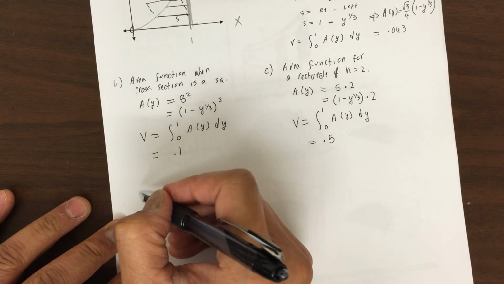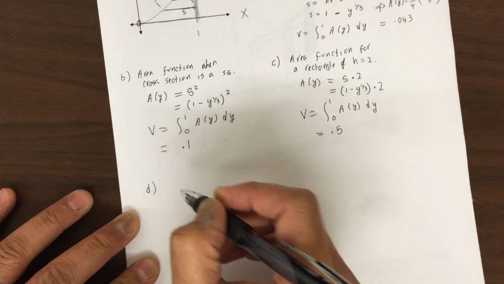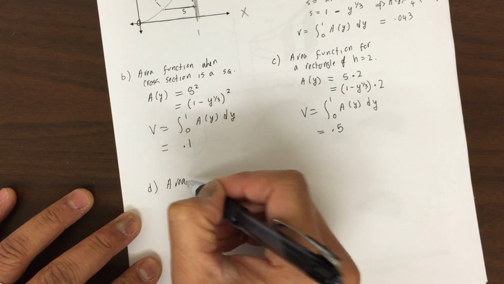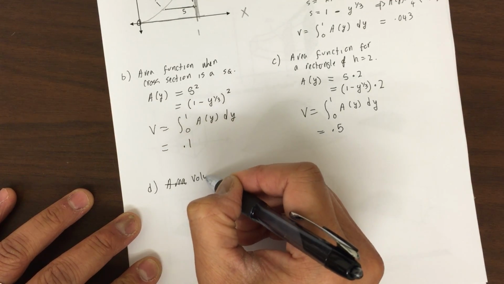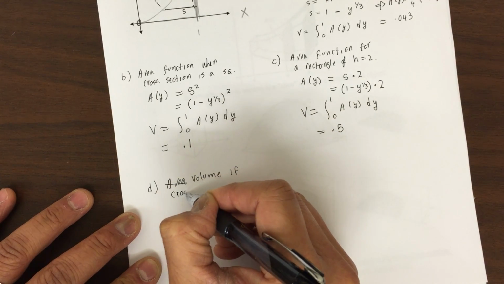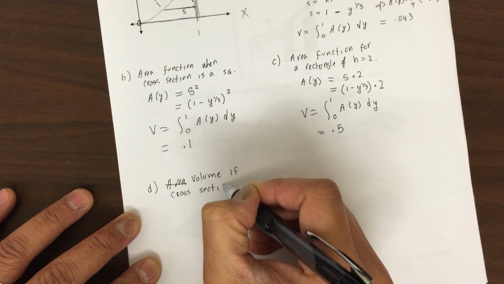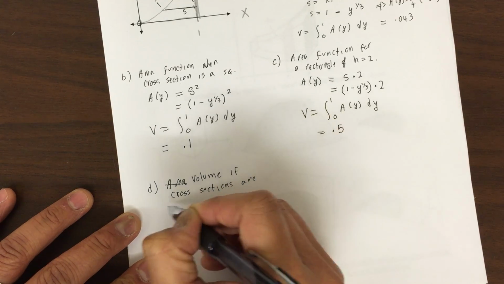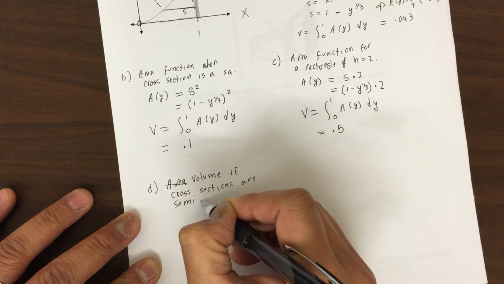Okay, D, semicircle. So the volume if the cross sections are semicircles. I'm a little bit more descriptive here.